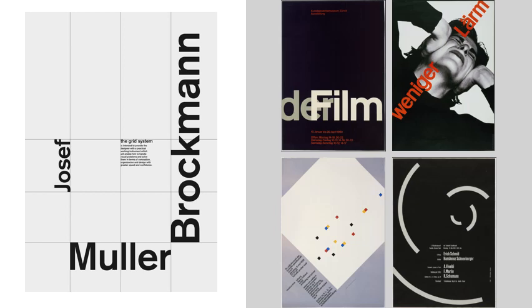Very grid heavy, very sans serif, very large contrast of scale between headline and secondary information. So I think all of those characteristics are representative in this very simple poster that a contemporary designer made on Müller-Brockmann.